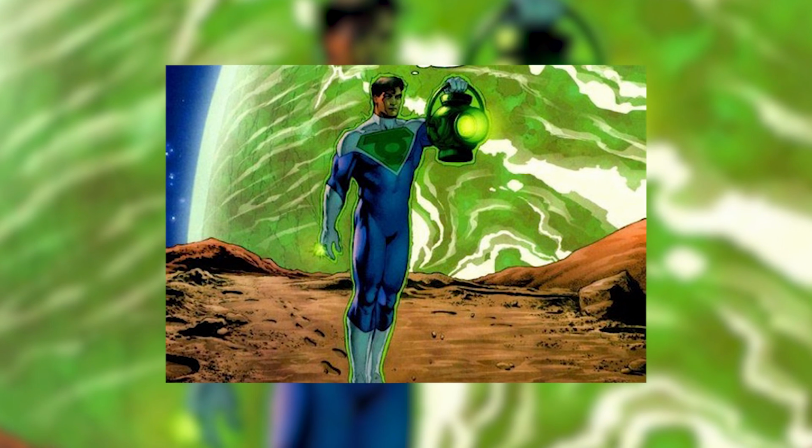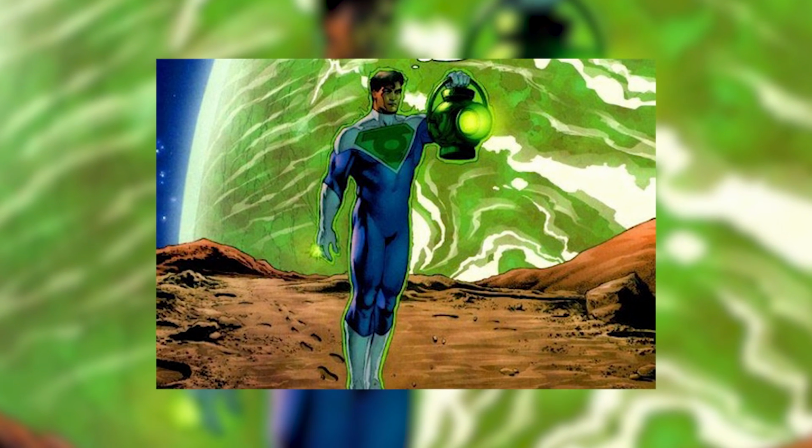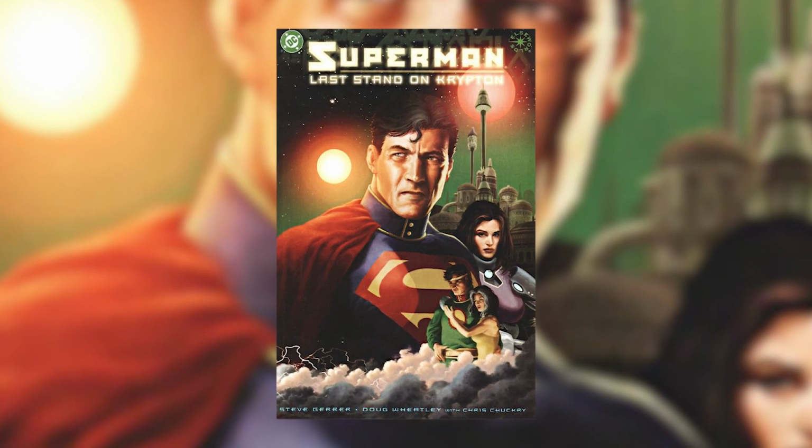With the powers of a Green Lantern, Krypton's adopted son journeys to Earth, the planet of his birth. He discovers the remnants of a civilization struggling to survive amid both ecological adversities and a ruthless would-be dictator named Luthor. 3 years later, a sequel was released, Superman Last Stand on Krypton.